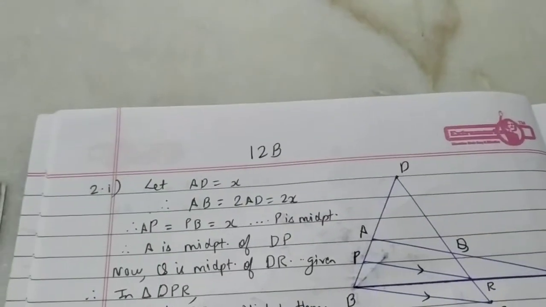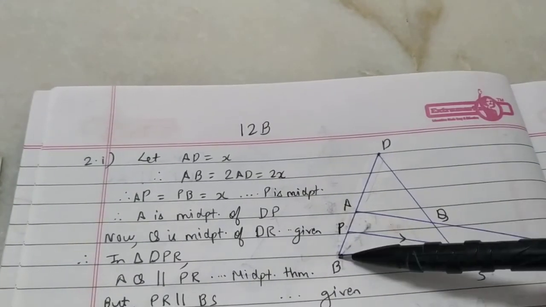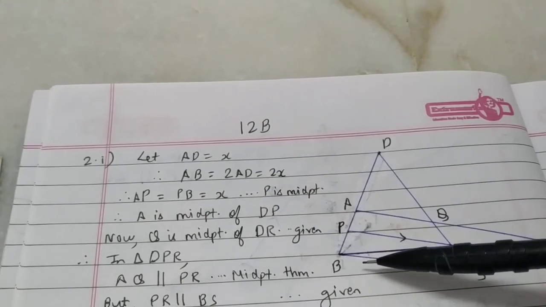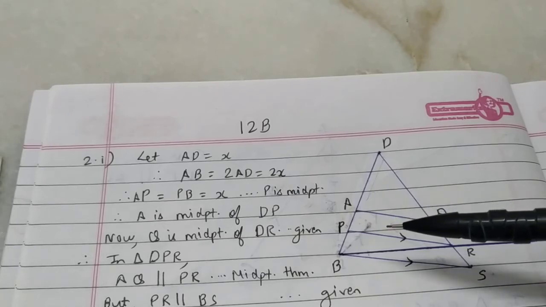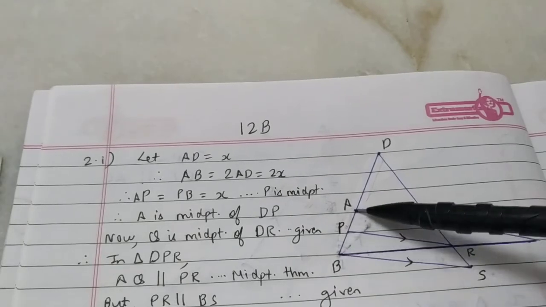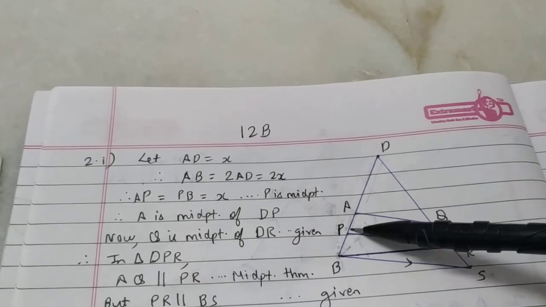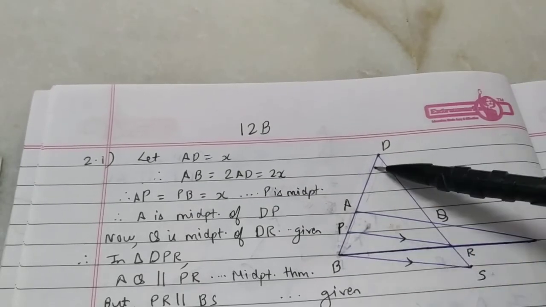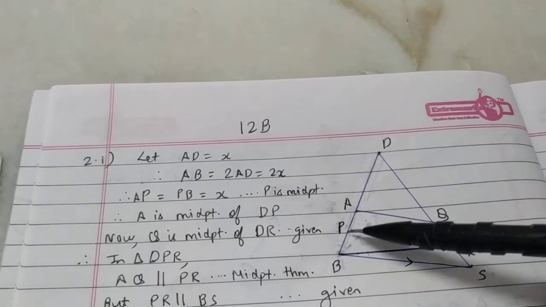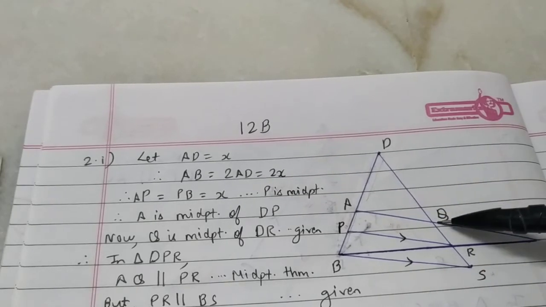So first of all, we assume AD to be X, and they have mentioned that AB is twice of AD, so AB will be 2x. They have also mentioned that P is the midpoint of AB. It's mentioned in the question. That means AP is equal to PB is equal to X each. So we've got X, X and X. This DB has been trisected now, even though it doesn't look like that. On the other hand, here Q is the midpoint of DR. That means DQ is equal to QR.